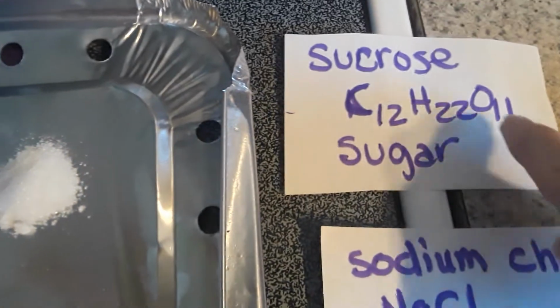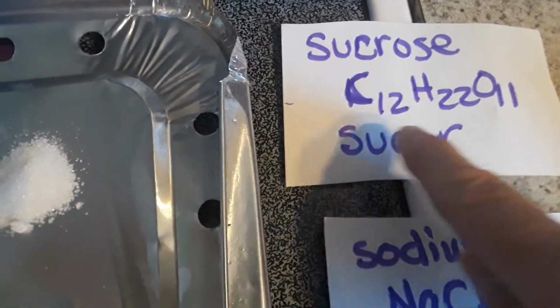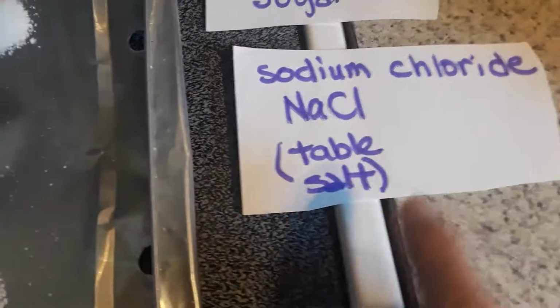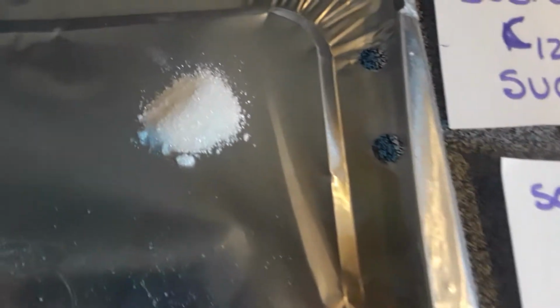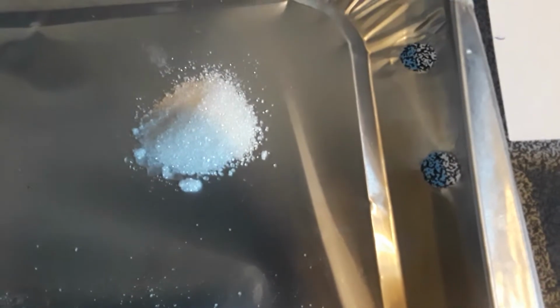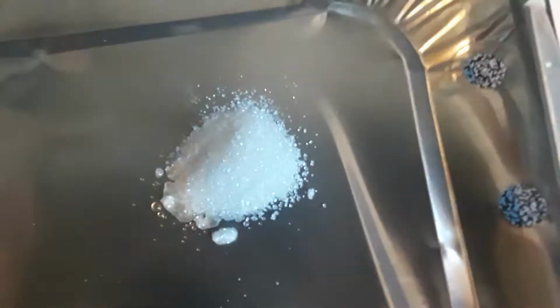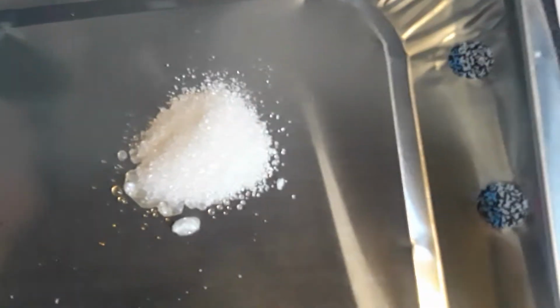Over here I have sugar. And sugar has all nonmetals, which makes it covalently bonded. And then sodium chloride has the metal and nonmetal. So I just want to see if I can get it to heat up. I'm going to heat up a little faster, a little higher on my temperature. So it's sitting on metal, and you can see it melting a little bit.